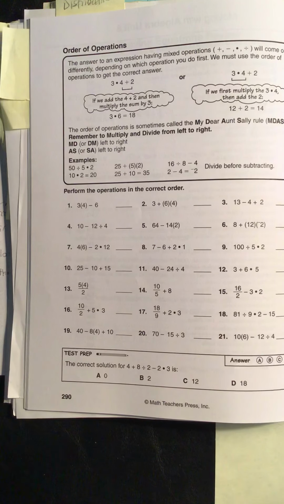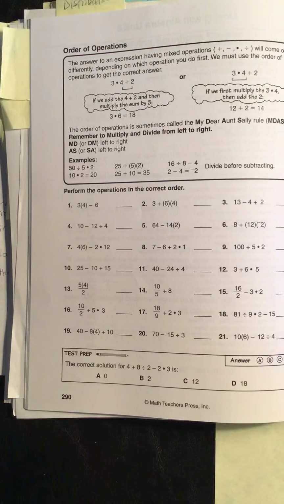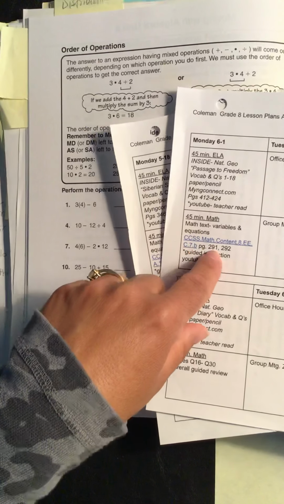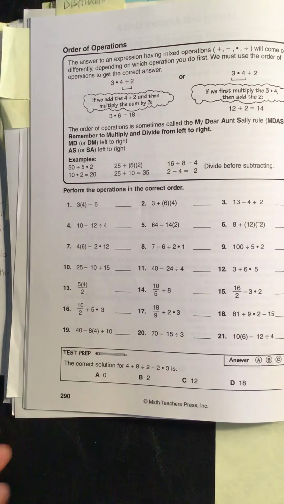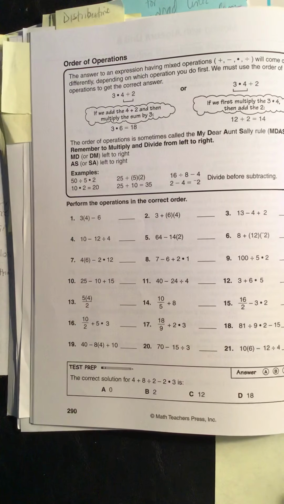Good morning. Today's lesson is 6-1, page 291 and 292. You will find it right here on your lesson plans, page 291, 292. I'm going to start on 290 real quick just to show you this is where the directions are. I am sure you learned this way back in elementary school.